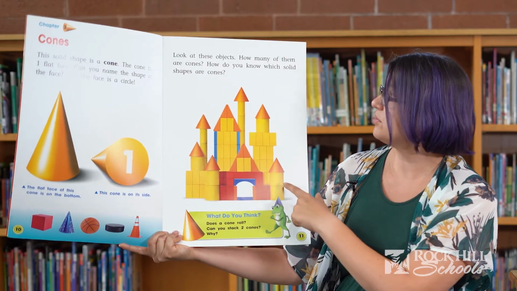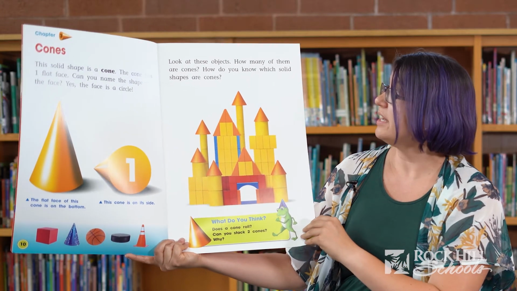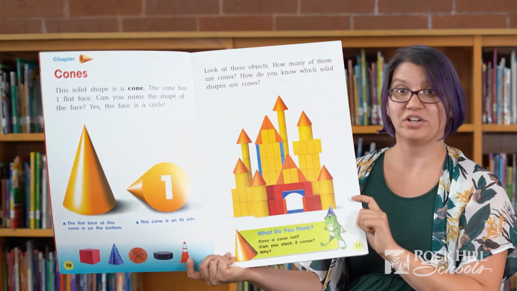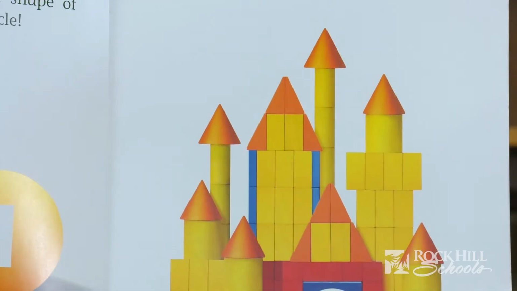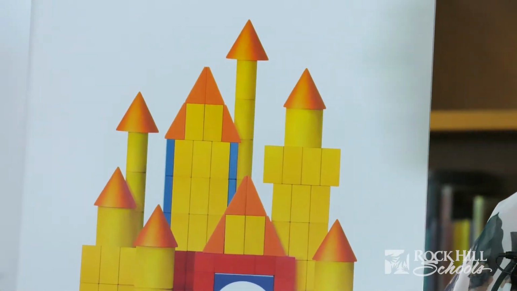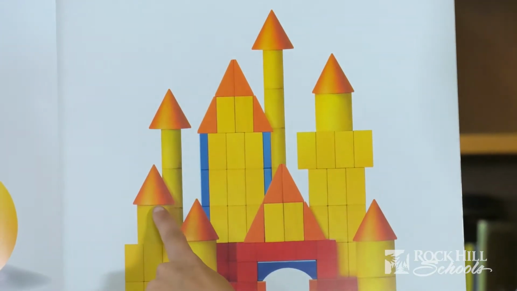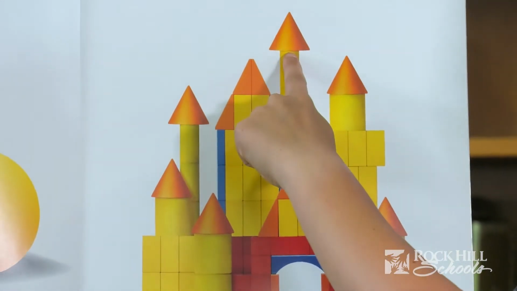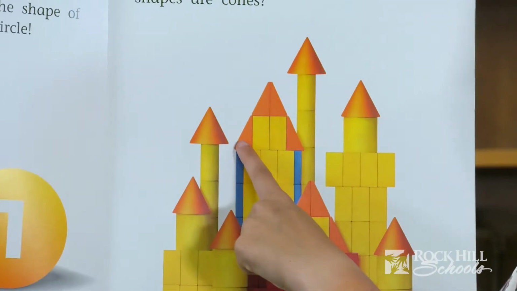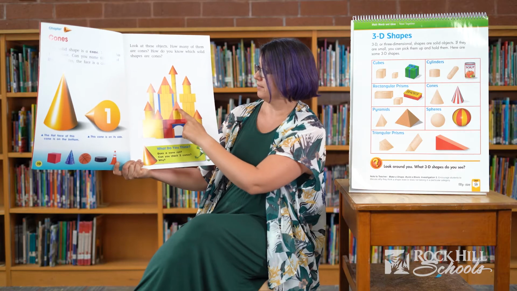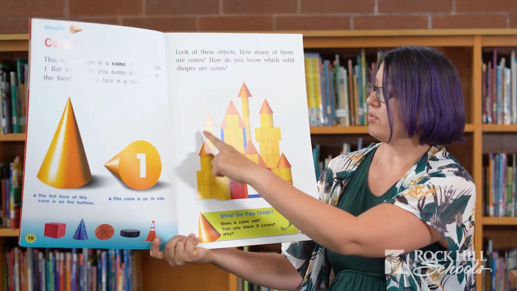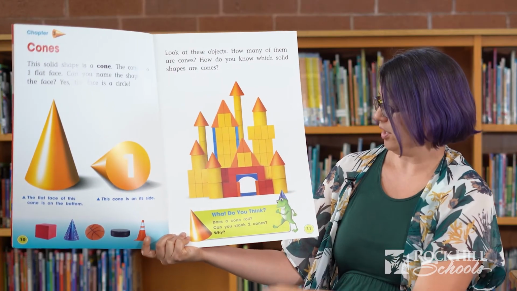All right, look at this castle now. How many of them are cones and what color are the cones? Can you look at that and see? Yes, the cones are orange. Let's count the cones together. 1, 2, 3, 4, 5, 6. And these aren't cones, even though they have a point at the top. Pretty sure those are triangular prisms. But these with the points are the cones. Awesome.